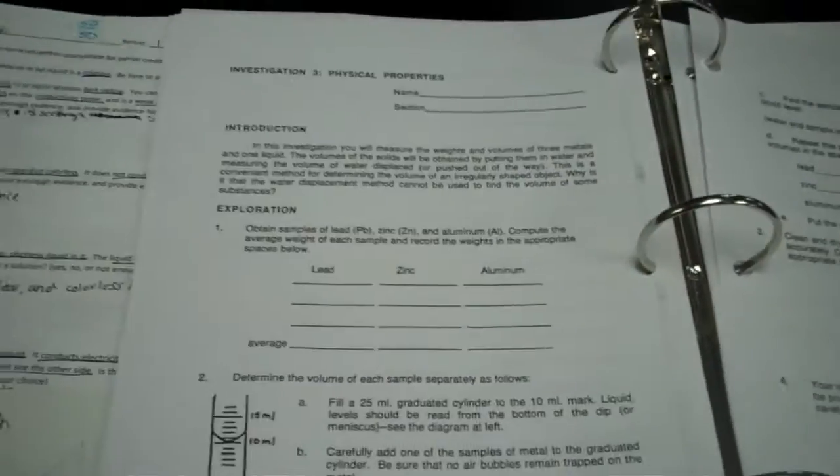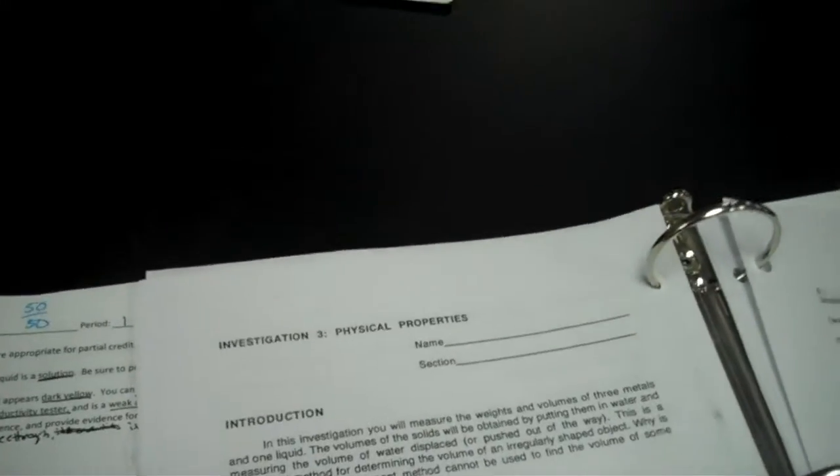So today's lab is Investigation 3, Physical Properties. It starts on page 22, and it reads in the introduction: In this investigation, you will measure the weights and volumes of 3 metals and 1 liquid. The volumes of the solids will be obtained by putting them in water and measuring the volume of water displaced, or pushed out of the way.